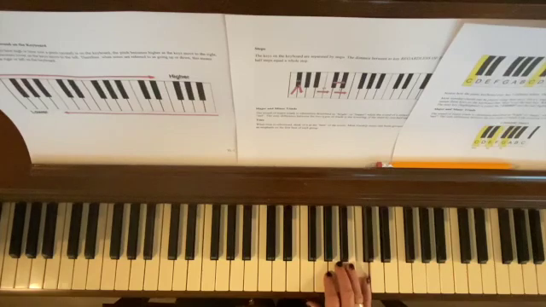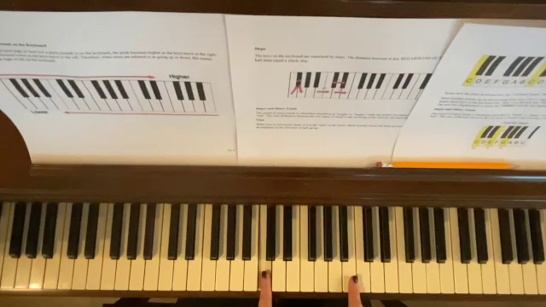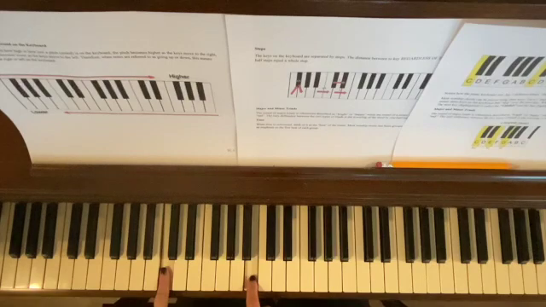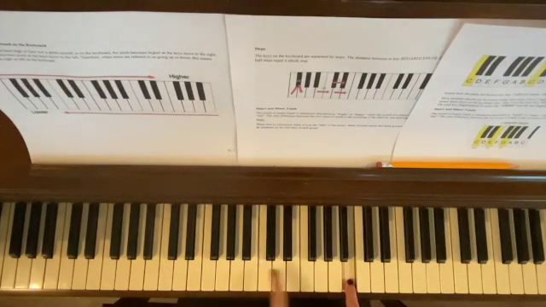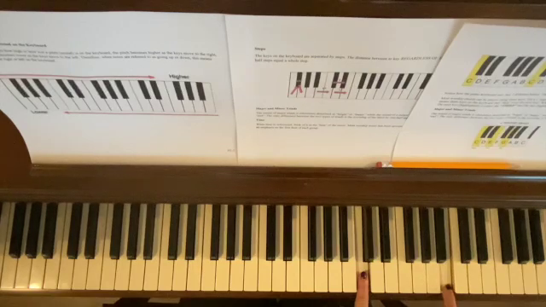So the keyboard is really just a pattern that repeats over and over again. There's really only 7 different white keys that you need to remember before the pattern starts over. This is C to B, C to B, C to B. And that pattern just repeats down the whole keyboard.